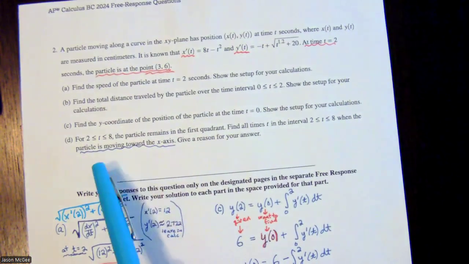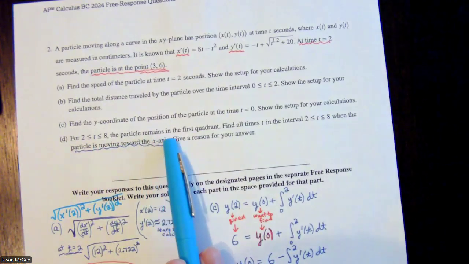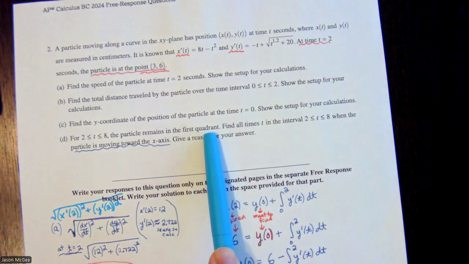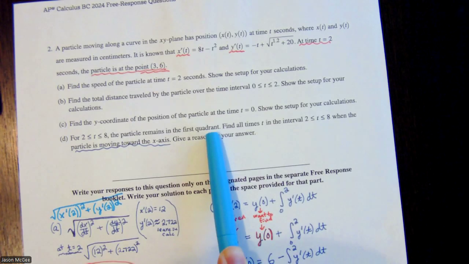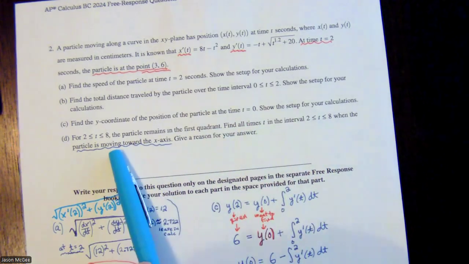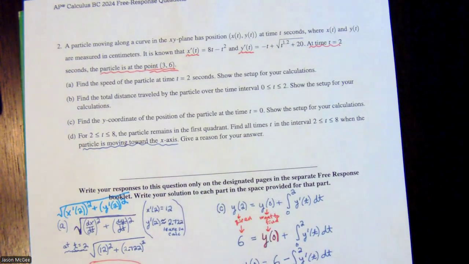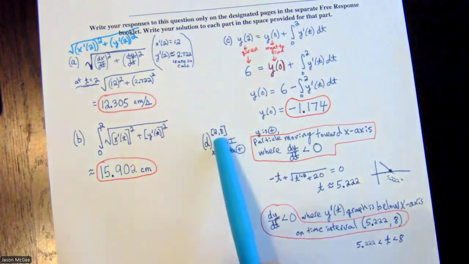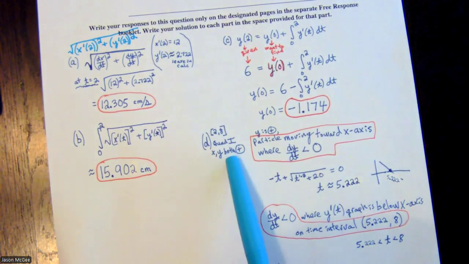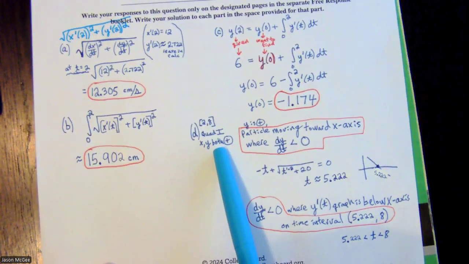All right, now letter D. It says between just 2 and 8, the particle remains in the first quadrant. Okay, so I'm just taking a mental note of that first quadrant. X and Y's are both positive. Find all times where the particle is moving toward the x-axis. Okay, so there's my interval. We're in quadrant 1. So I just know that means the X and Y's are both positive.